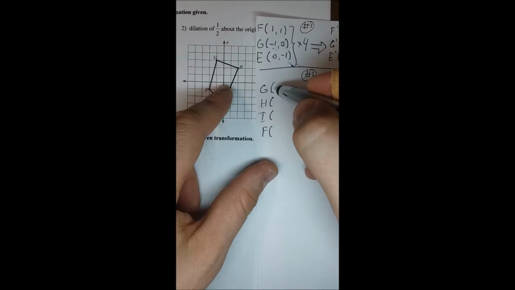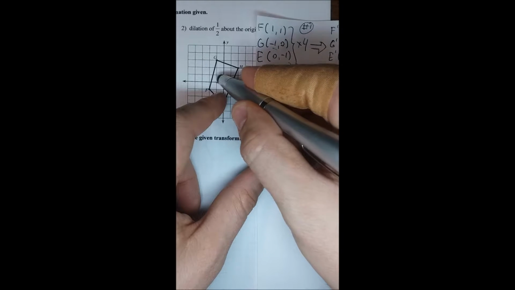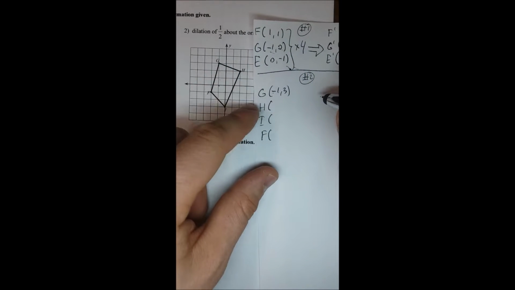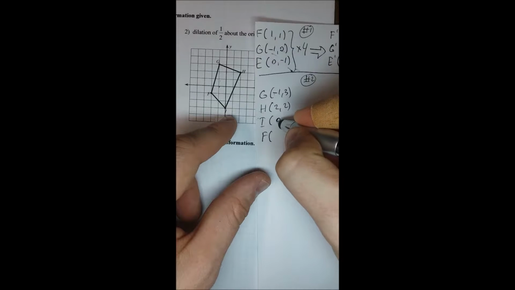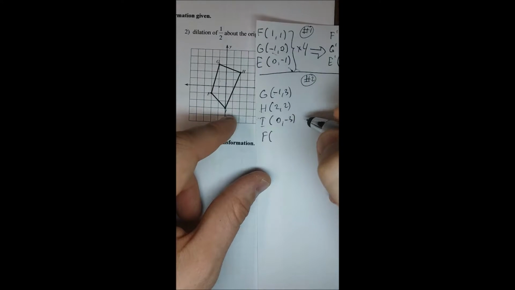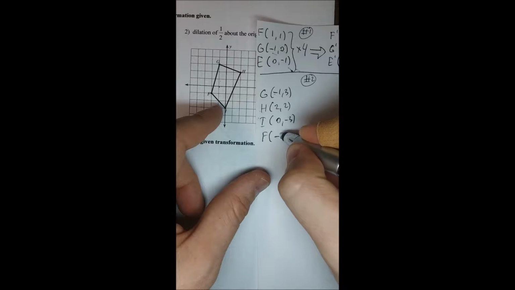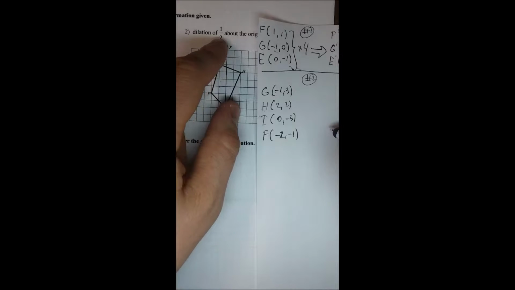So now let's go with G. The first coordinate of G is -1. Then the next coordinate is 1, 2, 3. So it's going to be -1, 3. H is 2, 2. I is 0, -3. And F is -2, -1. And then we have a dilation of 1/2.